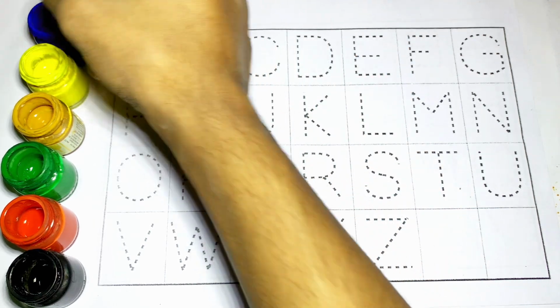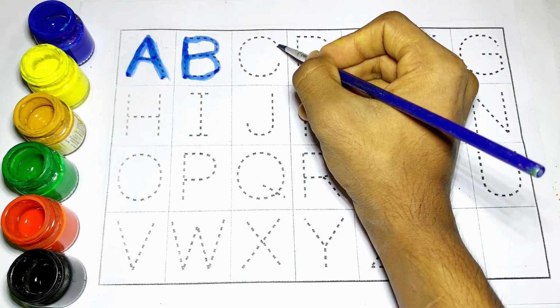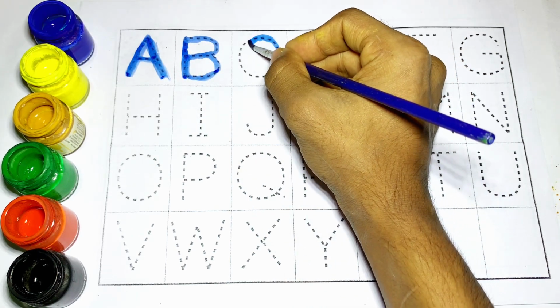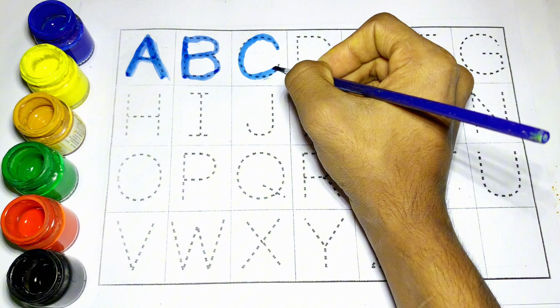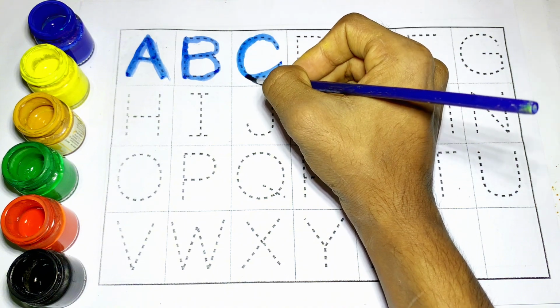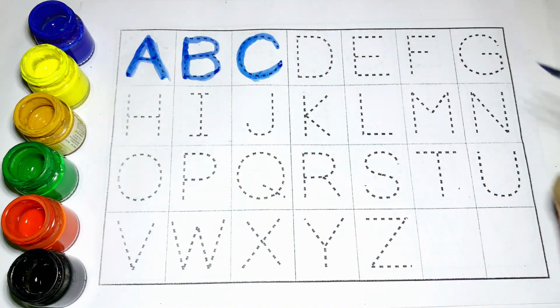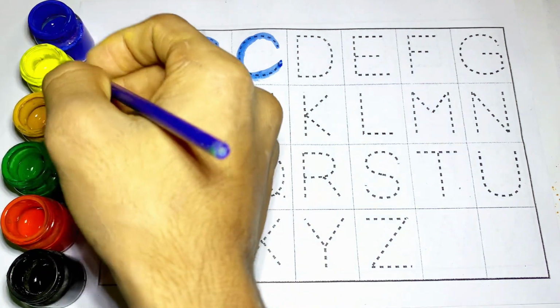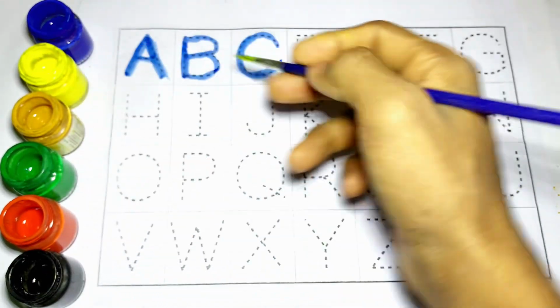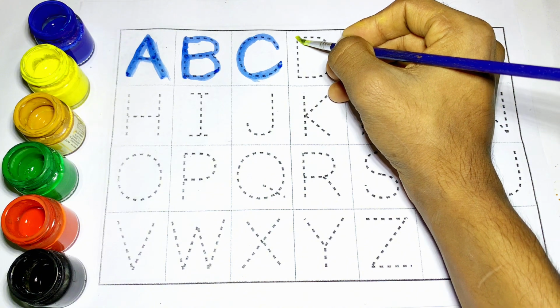Kids, now to C. C for cat, C for car. Kids, now to D. D for dog, D for doll, the alphabets of D, and use a yellow color.